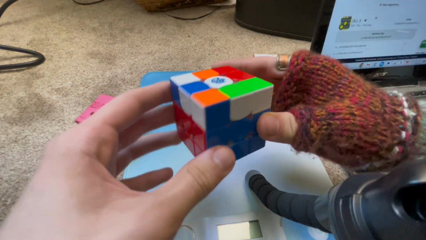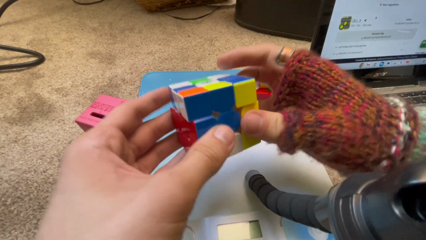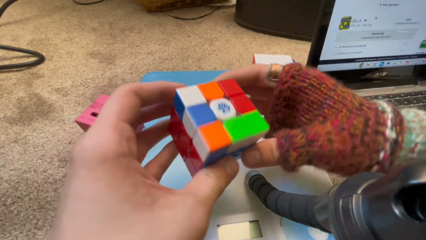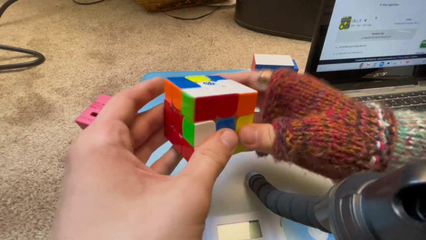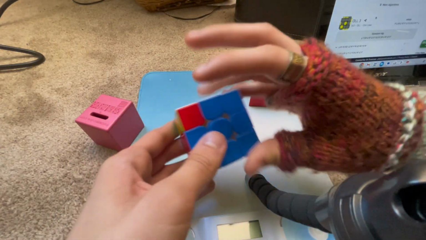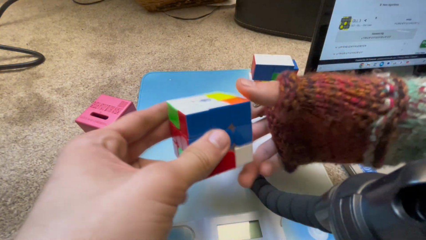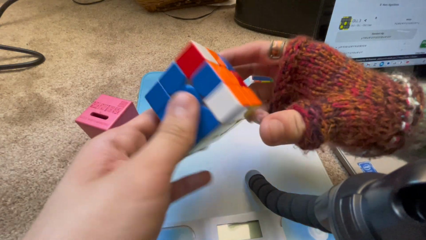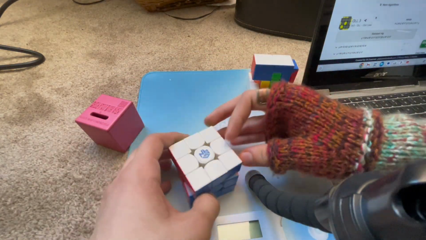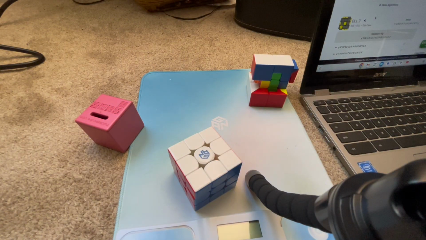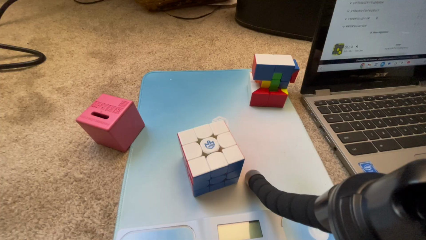Okay, so just look at it. Did I mess up the algorithm again? Dang it. Okay. Yeah, okay. I'll try to do it. Well, I can't really do that one fast because I don't really use it that much.